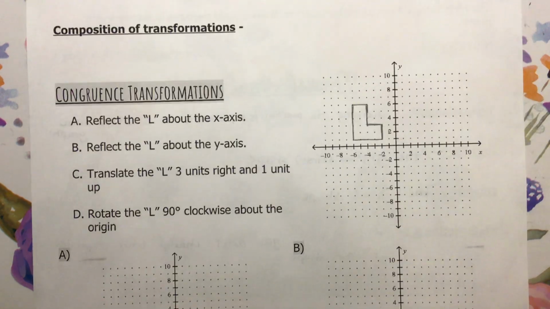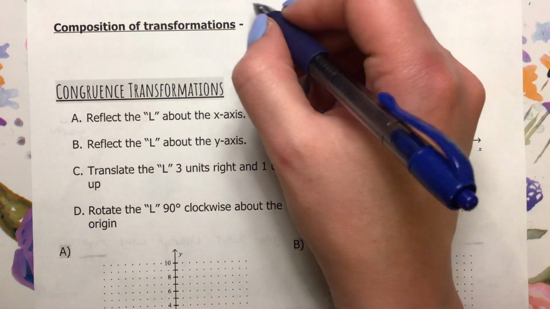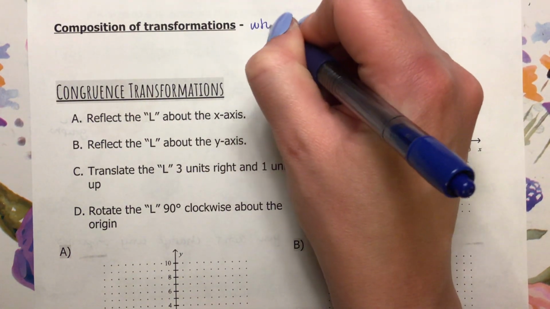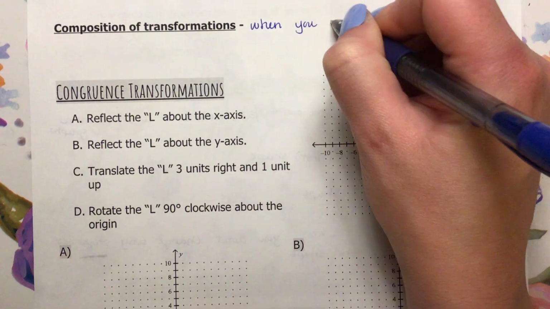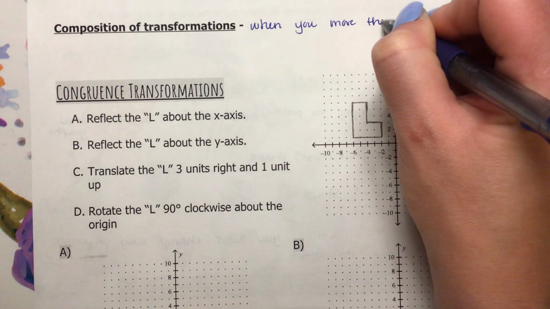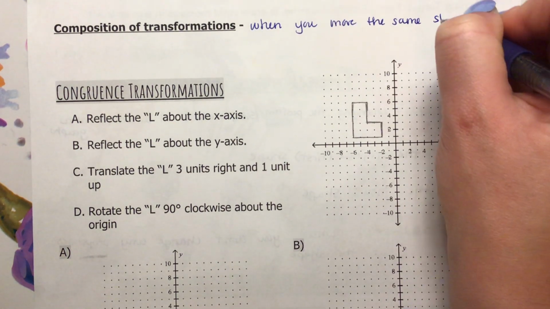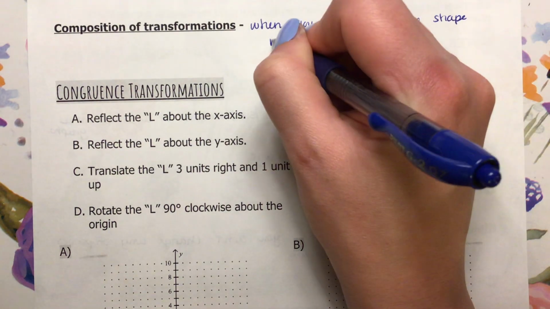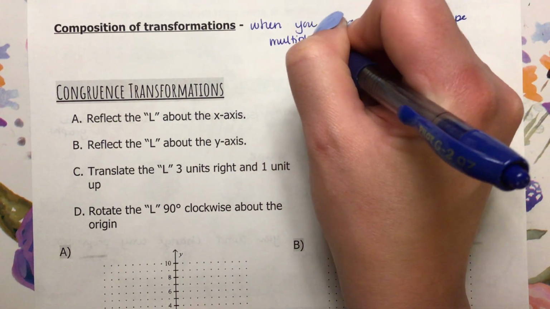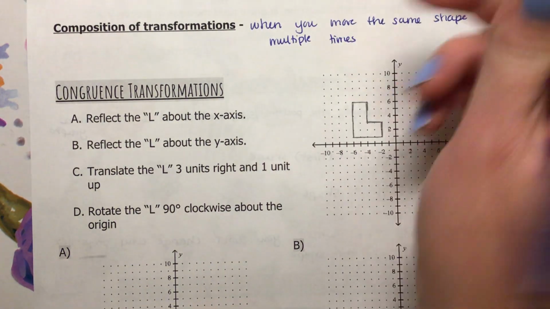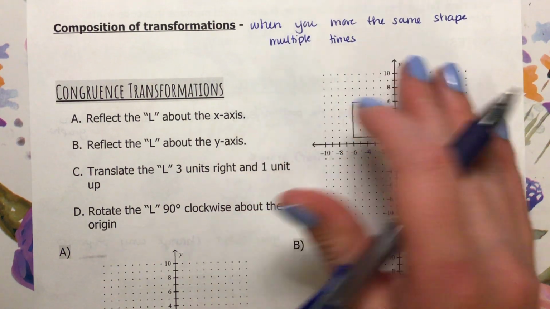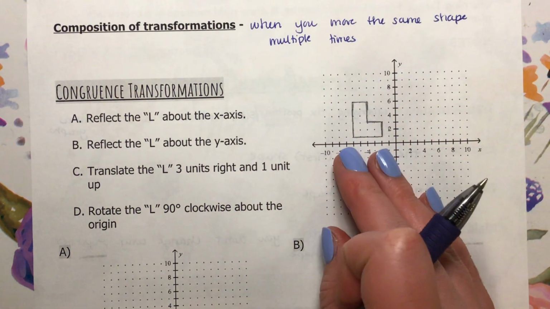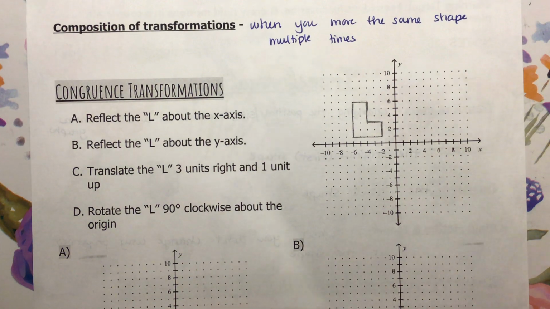So when you move the same shape multiple times. These movements are going to compound on each other, and after we have a new location for that shape, we use that new location to then follow through and do our next movement.